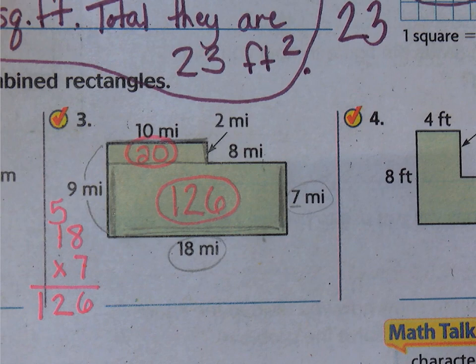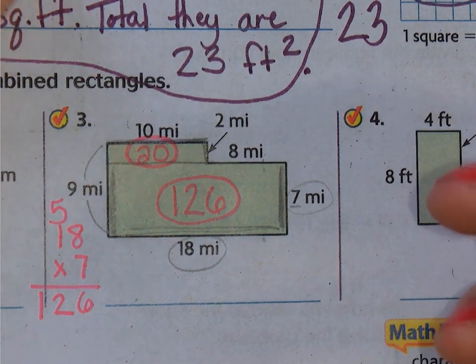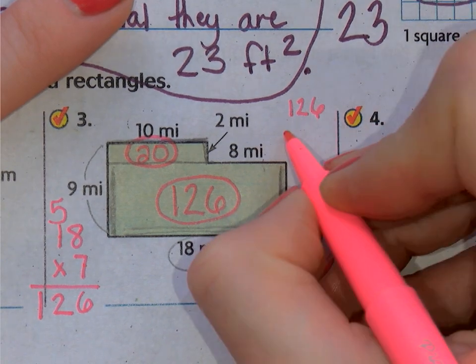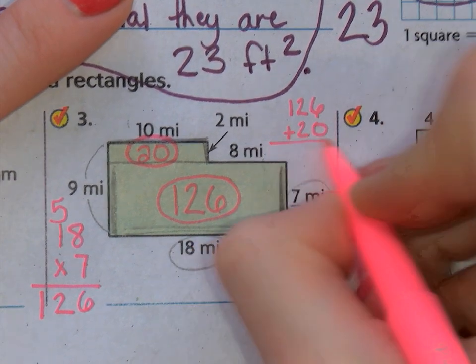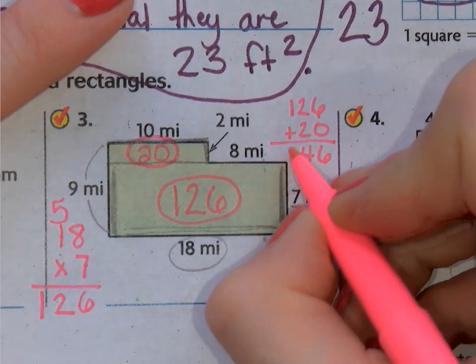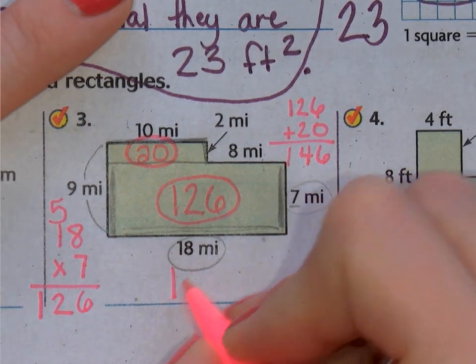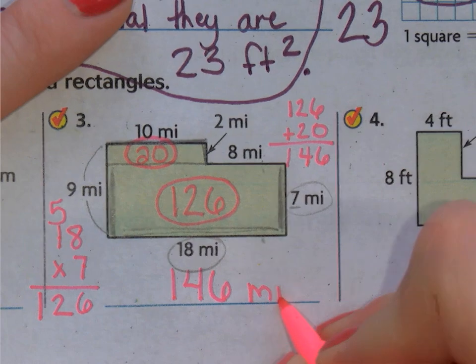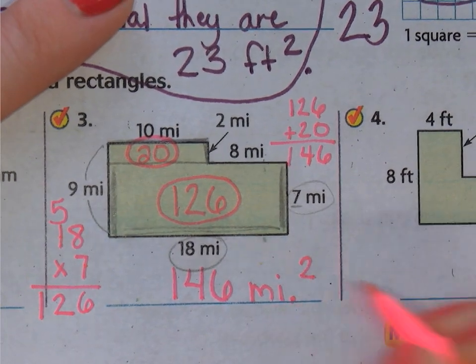I'm still not done yet. I have to add them both together. So 126 plus 20 equals 146 mi, which is miles squared.